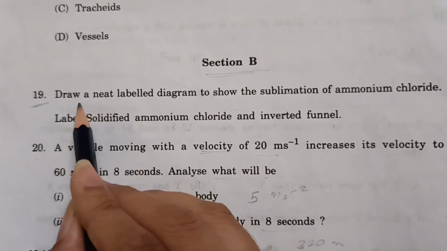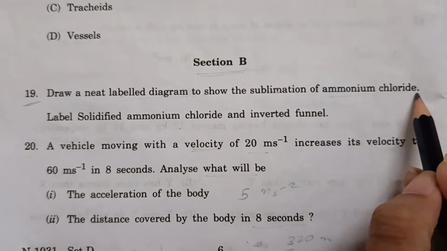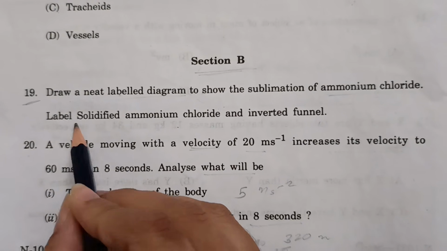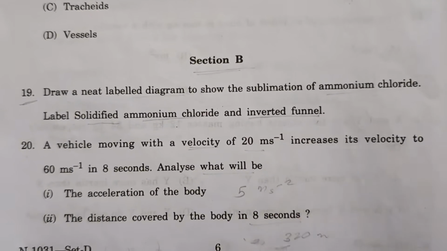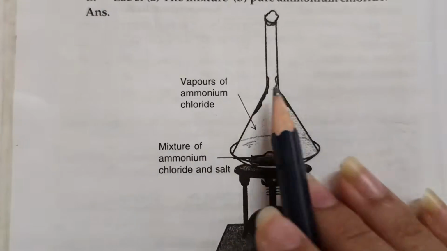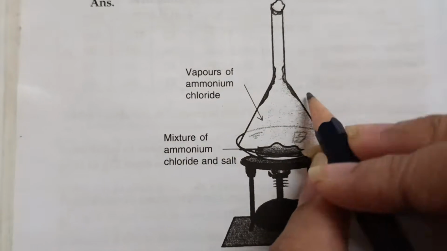Question number 19. Draw a neat label diagram to show the sublimation of ammonium chloride and label solidified ammonium chloride and inverted funnel. Here it is the neat diagram of the sublimation of ammonium chloride.